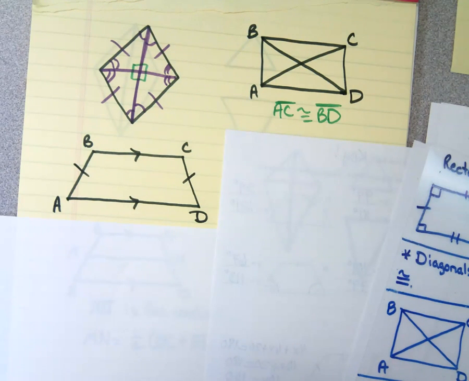Okay, the other thing it says is that the angles along the legs are supplementary. And you guys wrote down in your foldable that these two angles, A and B, add to be 180. And these two angles, C and D, add to be 180. So these are the angles along the legs. So if you look at the front of the foldable, the parallel sides, those are called the bases. So these guys right here are the base angles. These guys right here are the base angles.